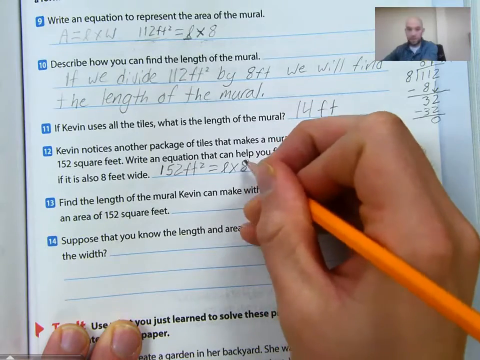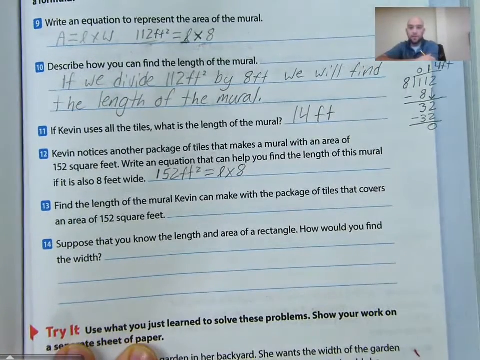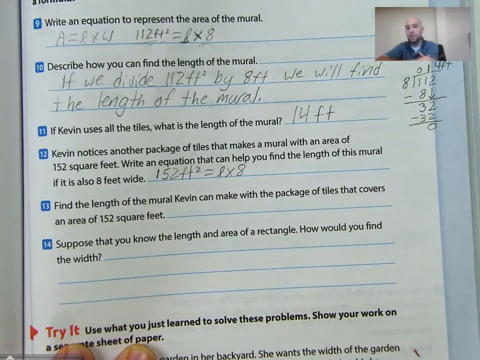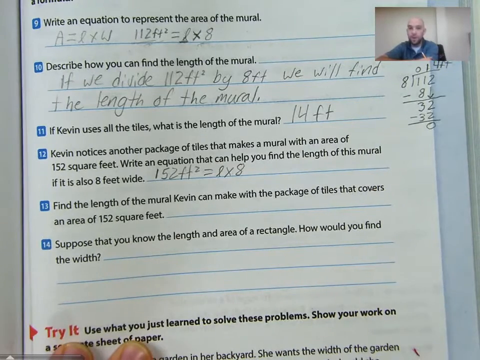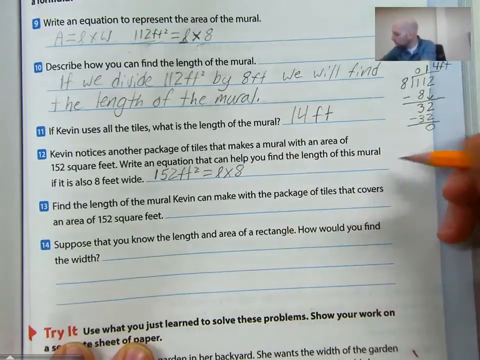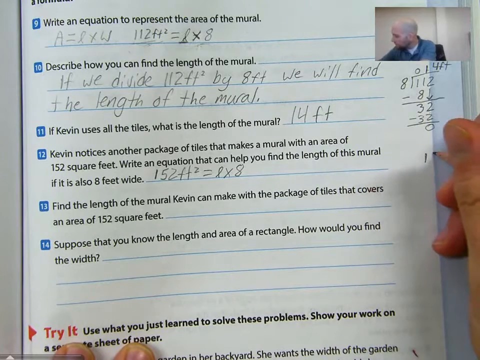So that part of our equation is not going to change. We're going to do the same thing, except we're no longer dividing 112 by 8. We are going to be dividing 152 by 8.